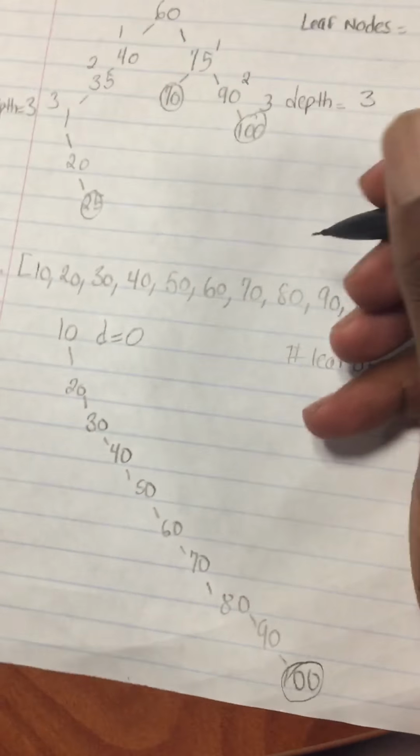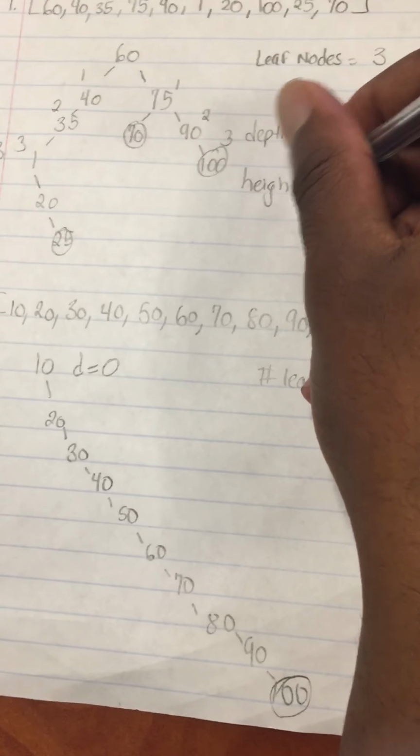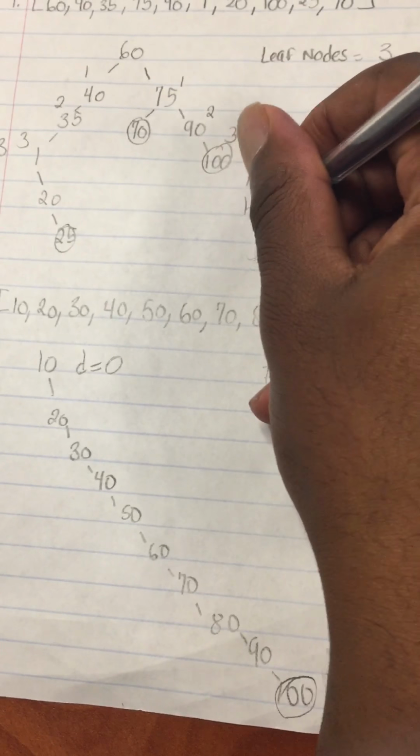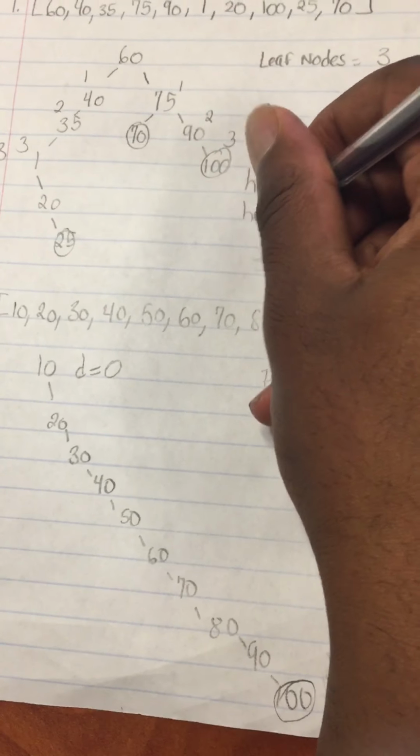So continuing on, we'll do the height of both the left and the right subtrees from the root node. So I'm going to do the height of left and right subtree.